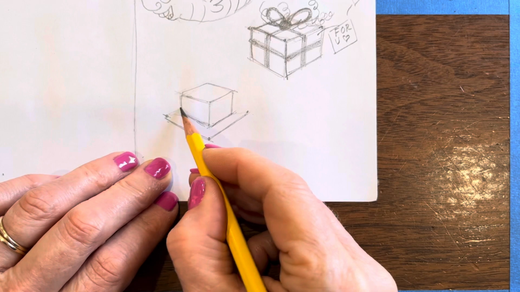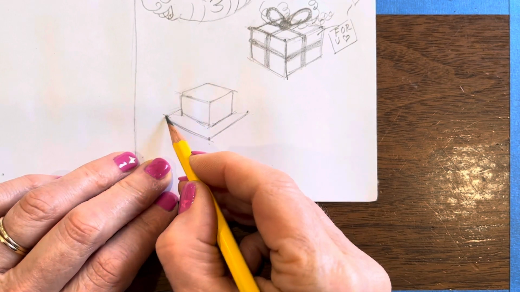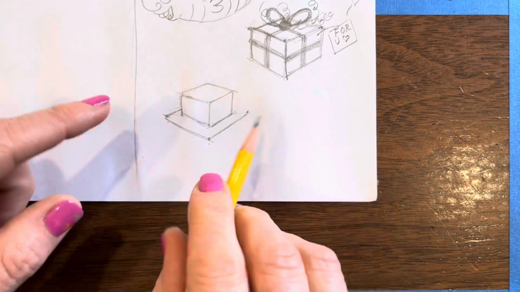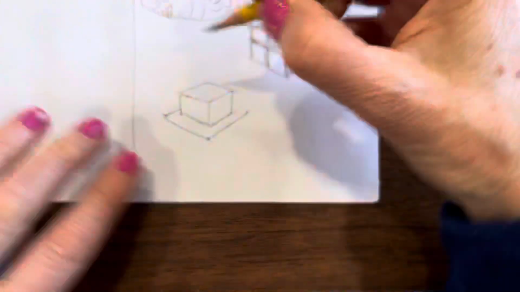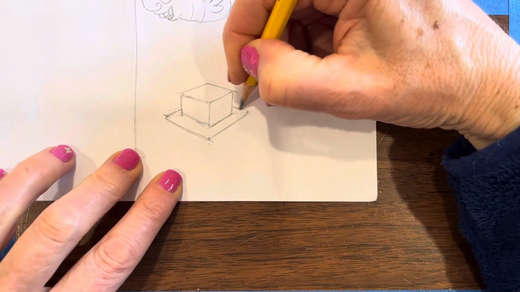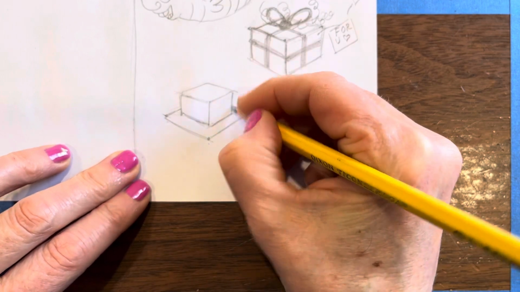Now this is going to shoot behind it. When it goes this way, it follows these lines. When it goes this way, it follows these lines. So it kind of tucks behind that first form. You got that? Oh yeah.